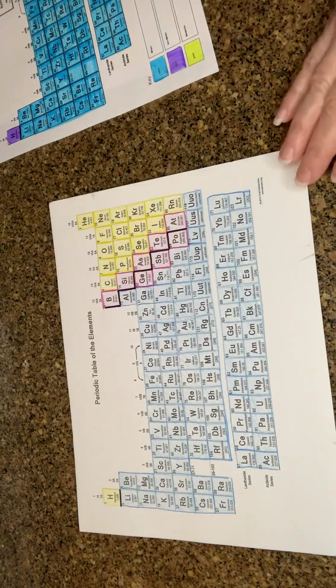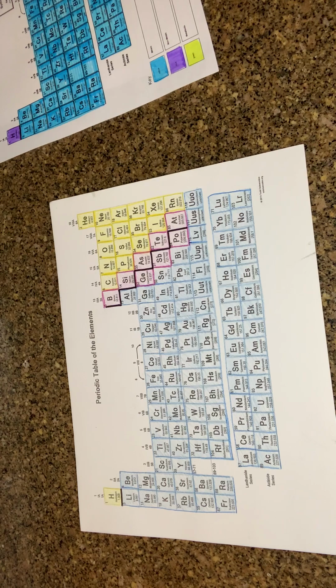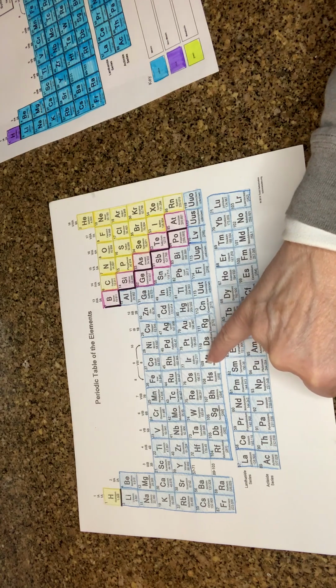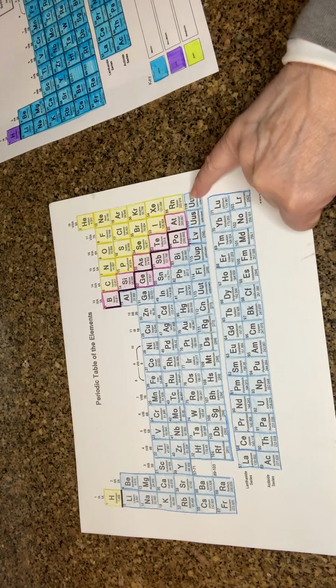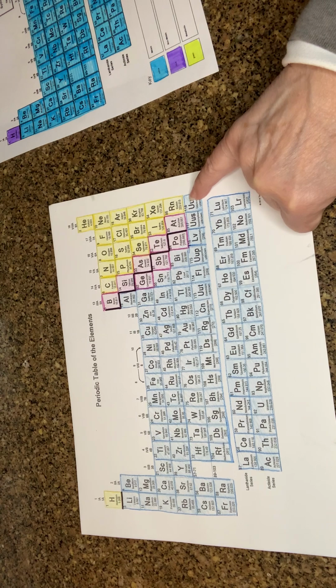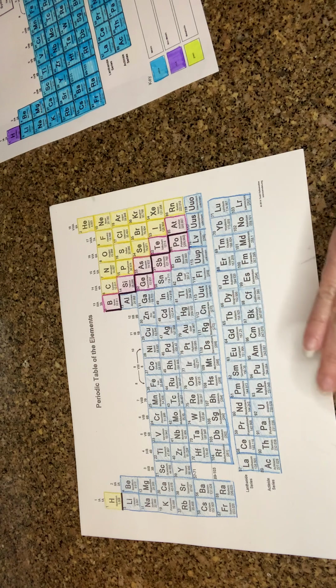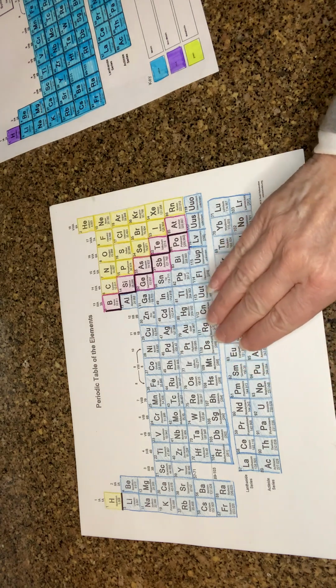Now as a teacher, I look for things that are not correct, and in this one, I can actually show you some things that are not correct. On this person's, they colored 109 all the way through 118. That's still fine if you color it. That's not a problem if you do make them into metals, because they're going to have more properties similar to a metal at this point.